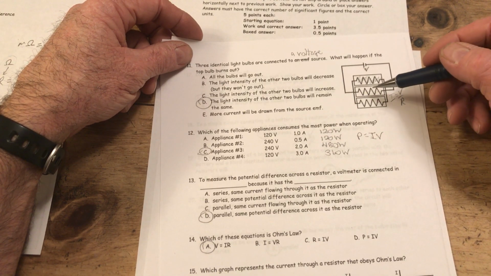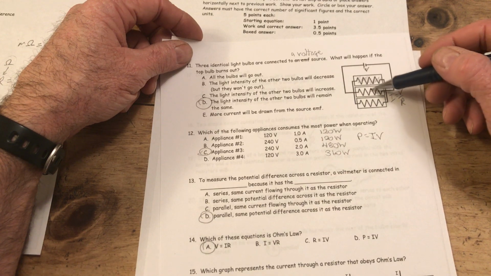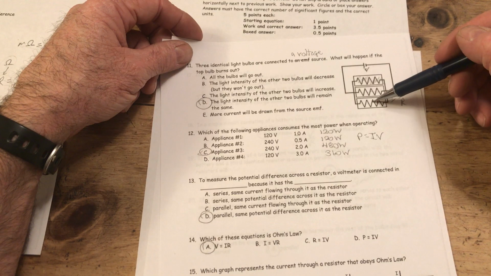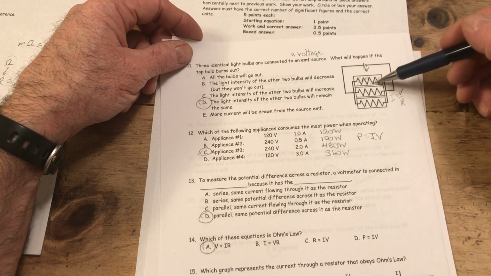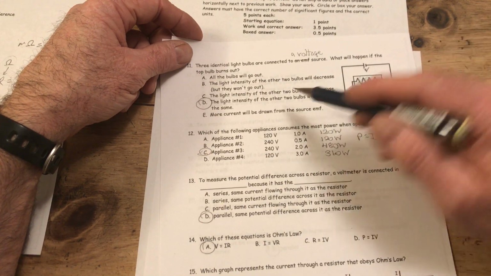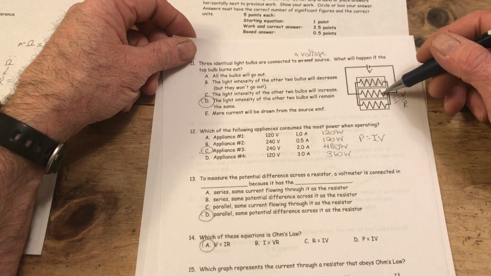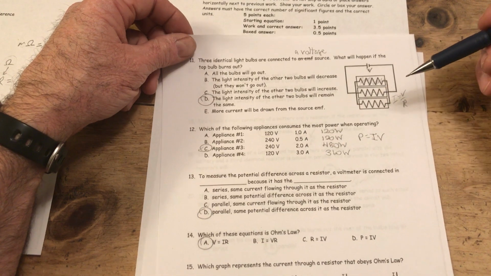So if the current doesn't change and the resistance doesn't change and the voltage doesn't change, nothing's changing. This is the same bulb doing the same thing. And same with this one. The voltage of all 3 of these is the same. Removing that one doesn't change anything. They're still in parallel, so nothing changes. Light intensity is going to remain the same. Light intensity is based on at least one of those things, and nothing's changing, so light intensity won't change.